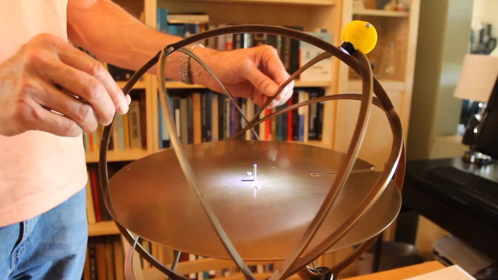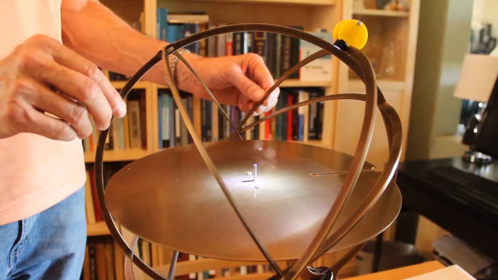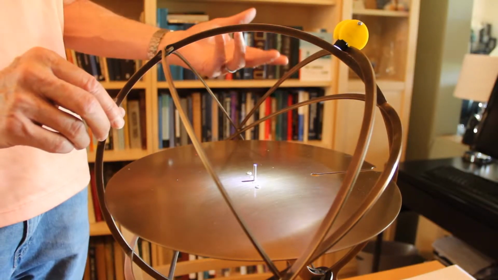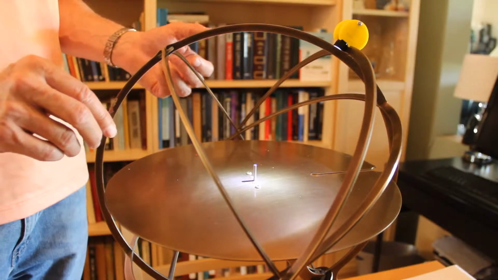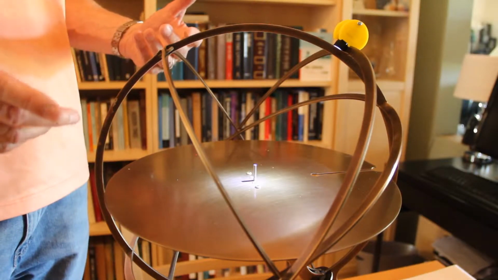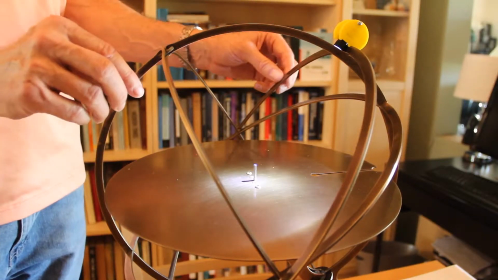And shadow studies can be quite interesting. It was actually how the Greeks first got interested in understanding figures like ellipses and hyperbolas.